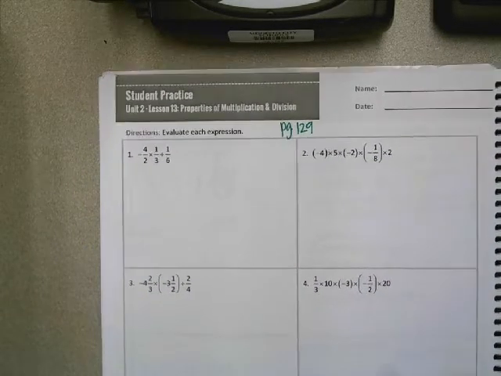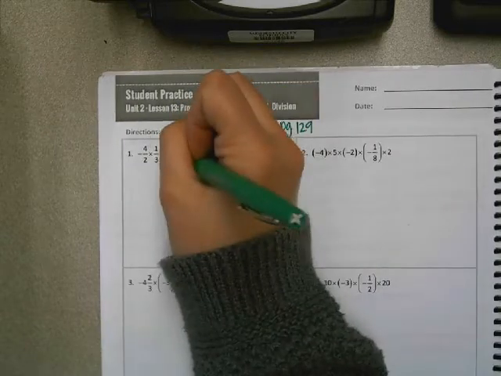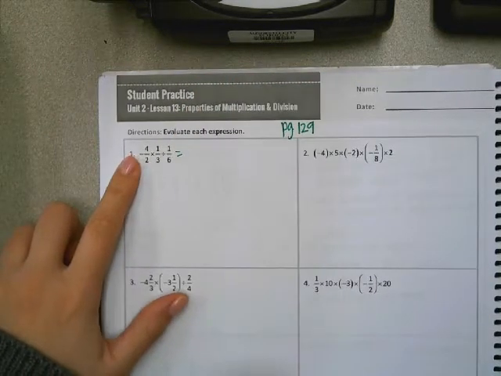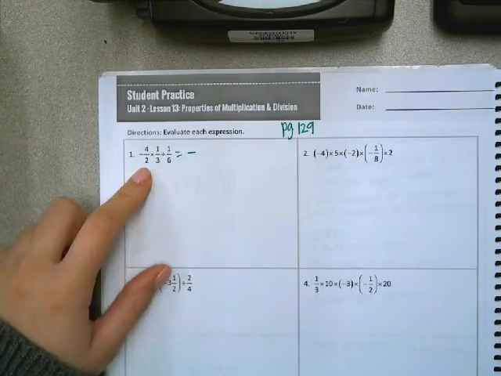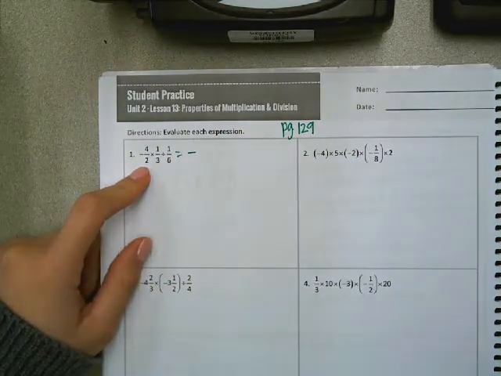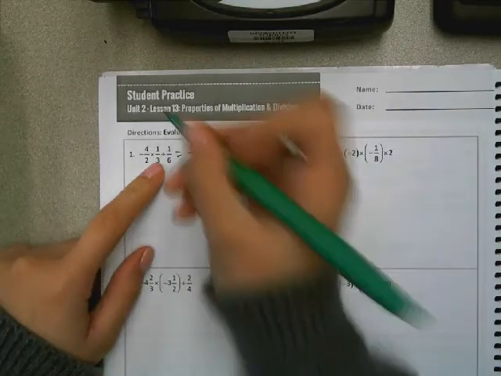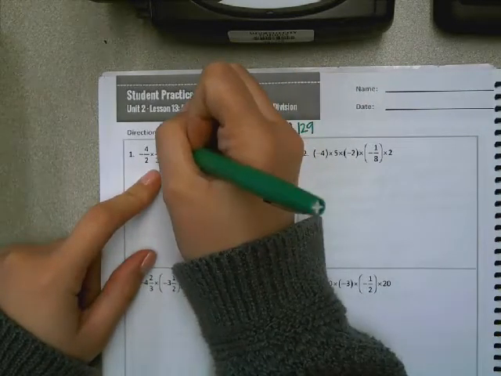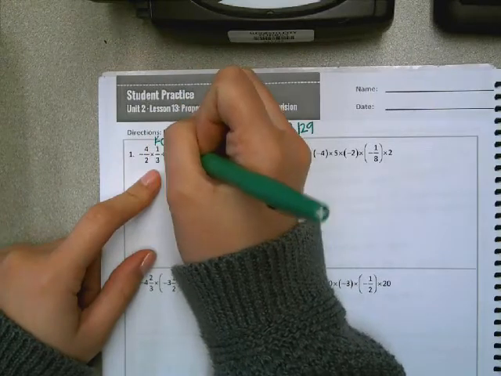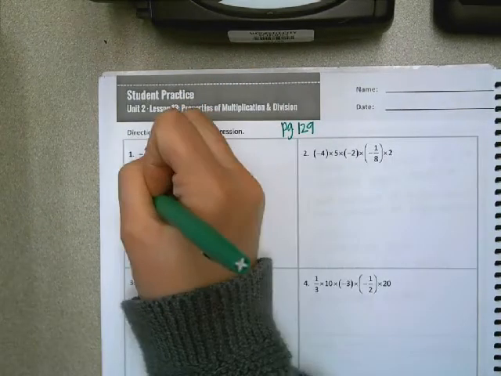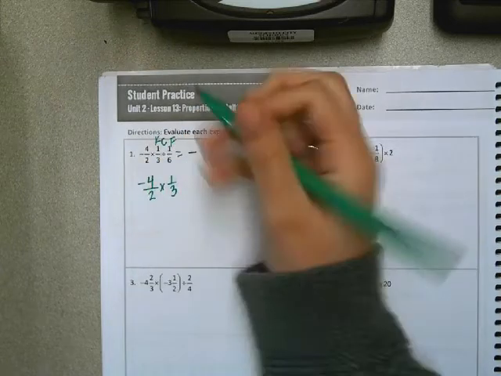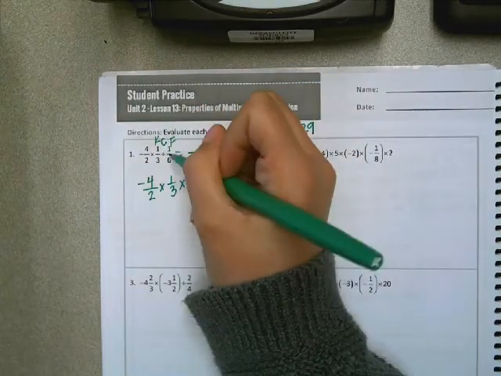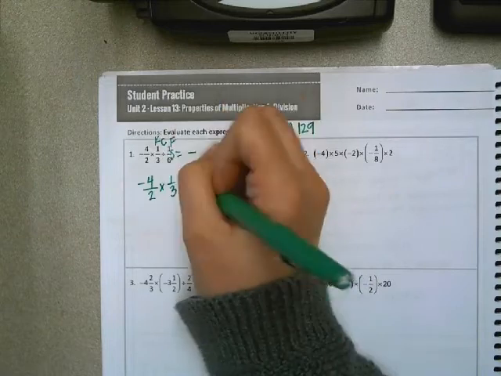So remember, the first thing that I'm going to do is just determine my sign. I count 1 negative in number 1, so my answer is going to be negative. Then I want to change all of my division to multiplication. So right above the division sign, I'm going to put a C and then keep and flip. So now I'm going to rewrite it as -4/2 times 1/3, change division to multiplication, and flip to 6/1.